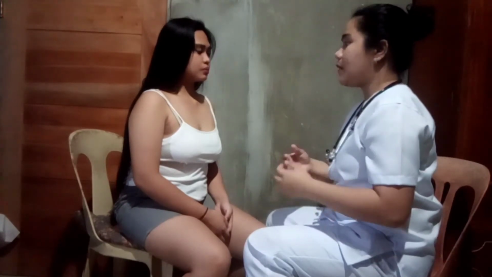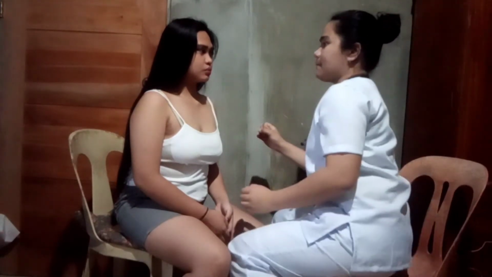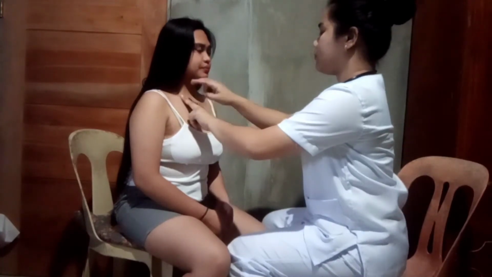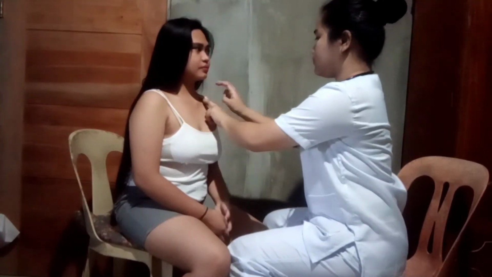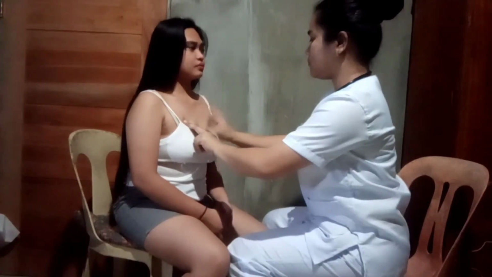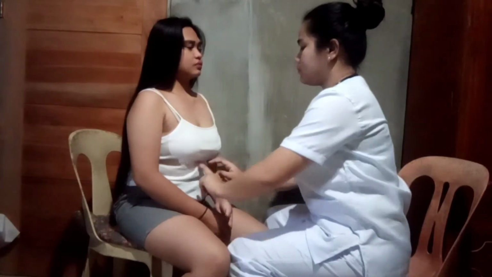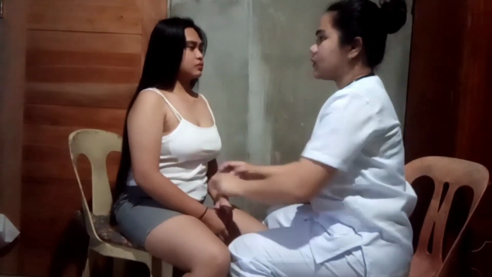Now I will percuss the anterior thorax. I will start just above the clavicle down the chest wall from side to side. So the sound and the vibration are symmetrical, so it is normal.